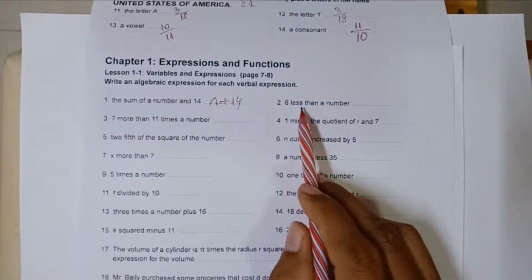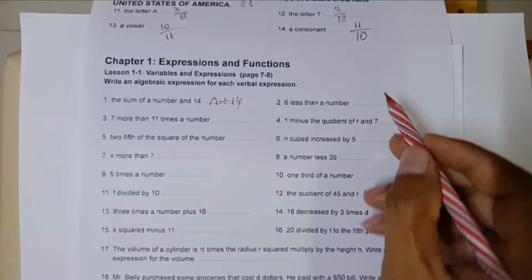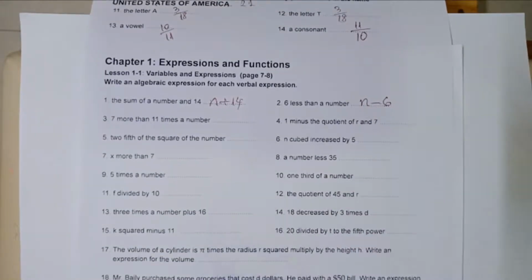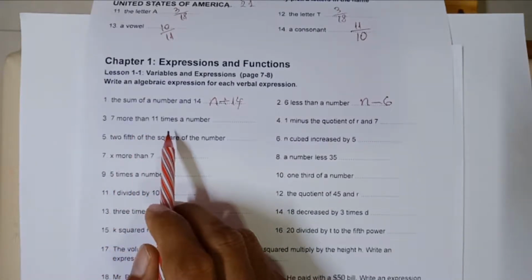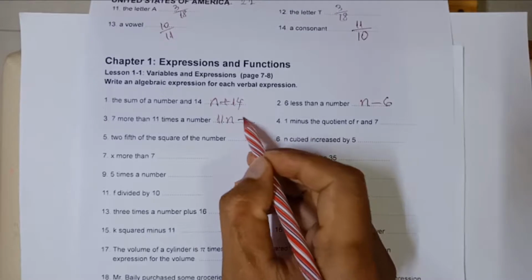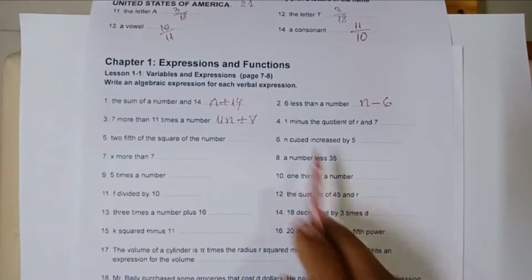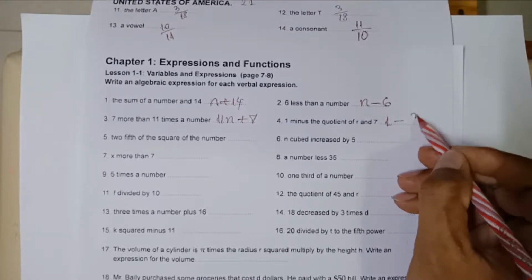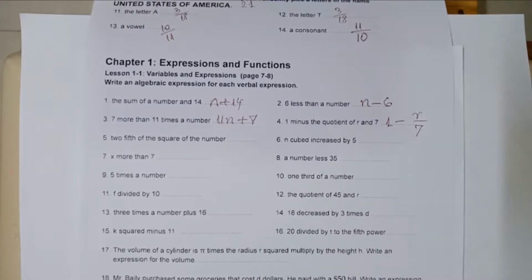Number 2, 6 less than a number. Let's say a number is n, less than: b minus 6. 7 more than 11 times a number: 11 times the number, more than, which is plus 7. 1 minus the quotient of r over 7.